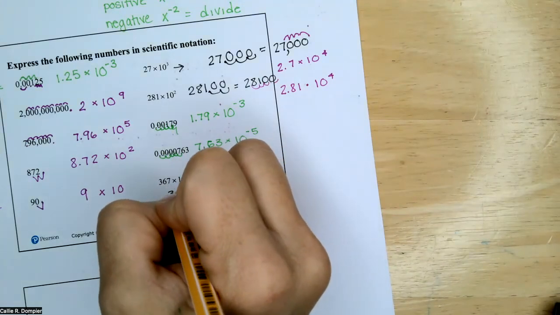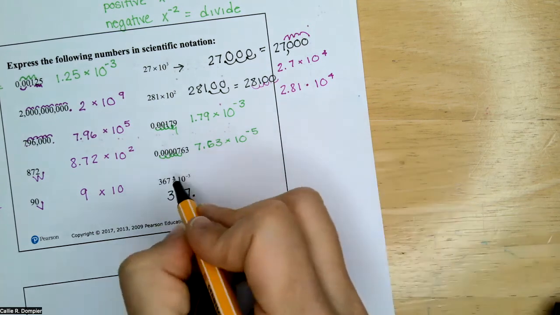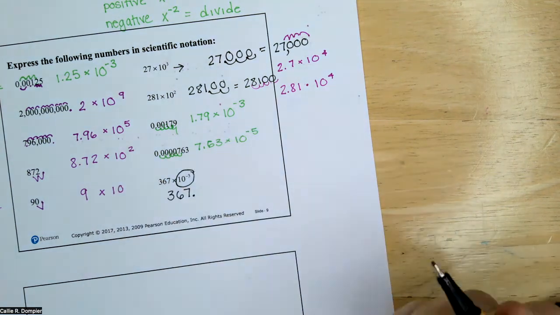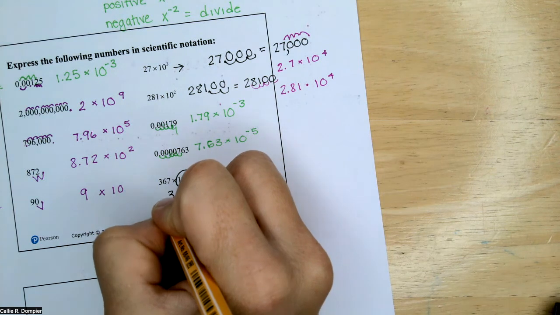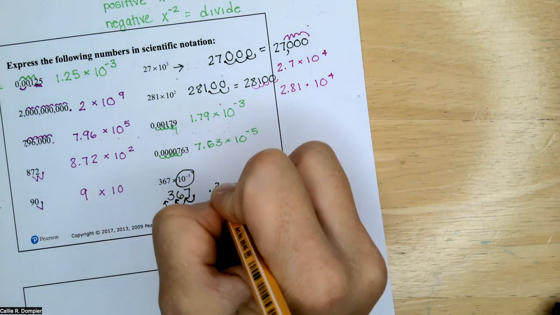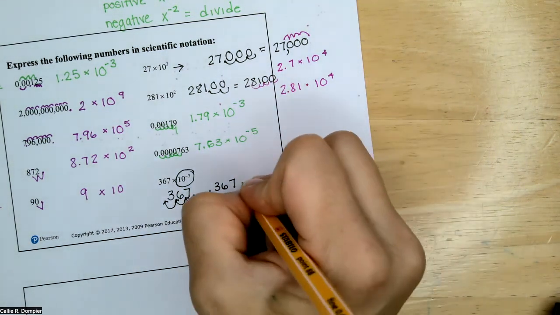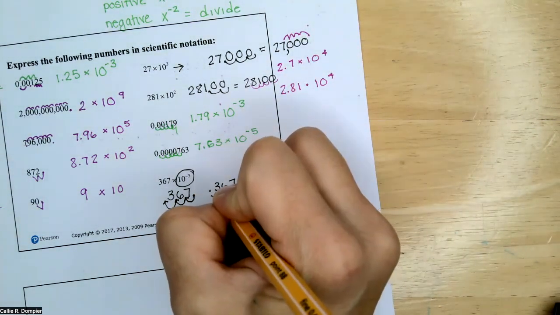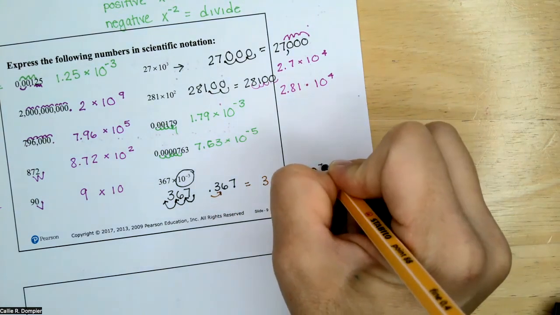Let's rewrite this one. 367 times 10 to the negative 3. 367, my decimal point's right here. We're making it smaller, right? We're multiplying it by 10 to the negative third. That's the same as dividing it by 10 to the third. So we're going to go back 3. 1, 2, 3. So it's 0.367. And then if I wanted to write that in scientific notation, I would just move it 1. So I would say 3.67 times 10 to the negative 1.